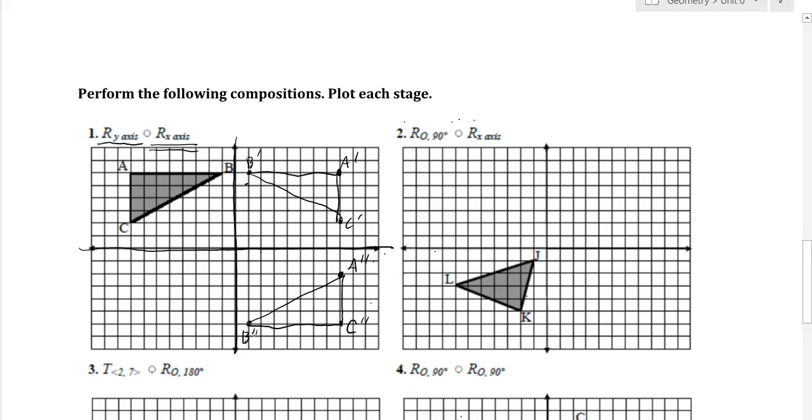They could ask us for any of those points. What is A in the first stage? What is A in the second stage? What is A prime? What is A double prime? Easy enough, if you understand what's going on, to be able to find any of those points that you're reflecting them to.